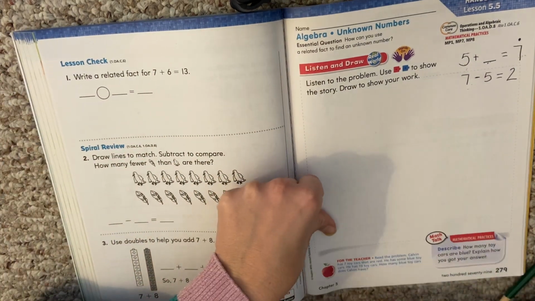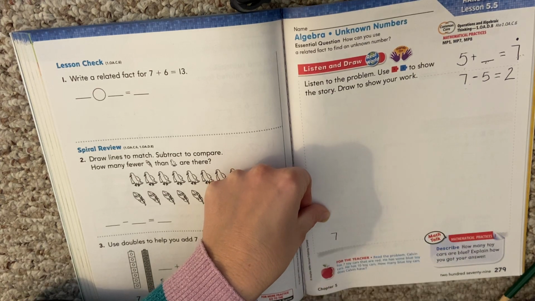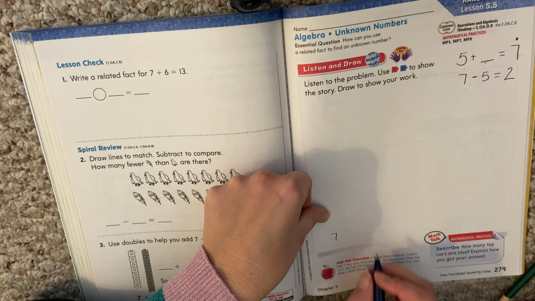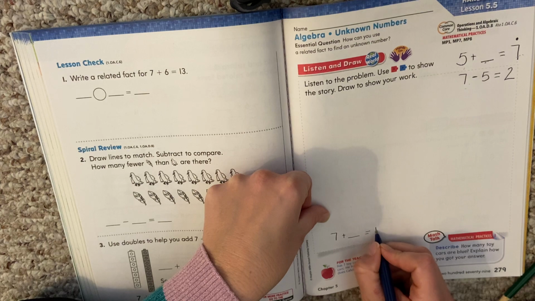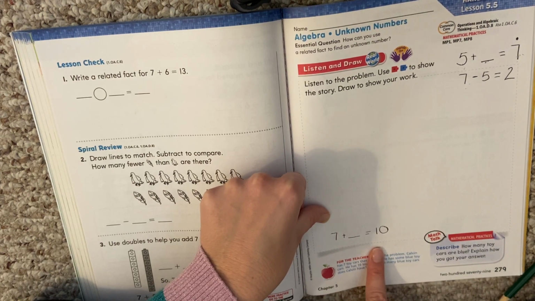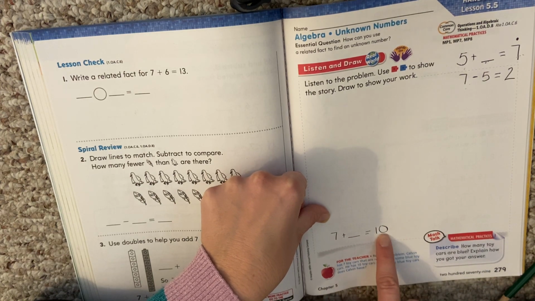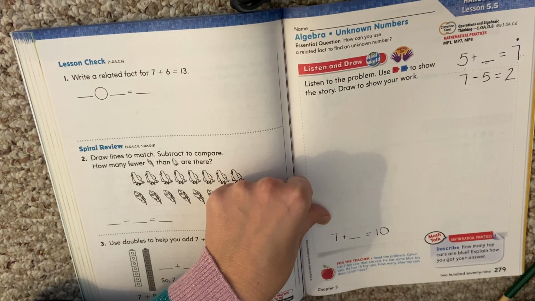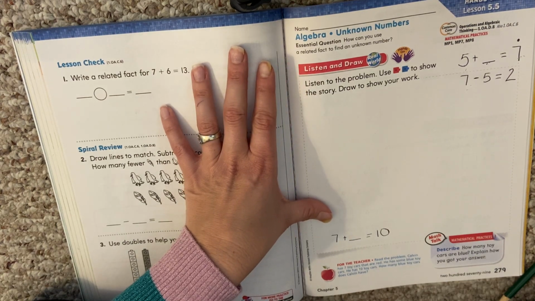So let's write out the problem that they gave us. Calvin has 7 toy cars that are red. He has some blue toy cars. So we have a missing number. And he has 10 altogether. So this is the problem that they gave us. 7 red plus some blue equals 10. Now, this problem isn't always easy to solve. So instead, we can turn it into a related minus problem.